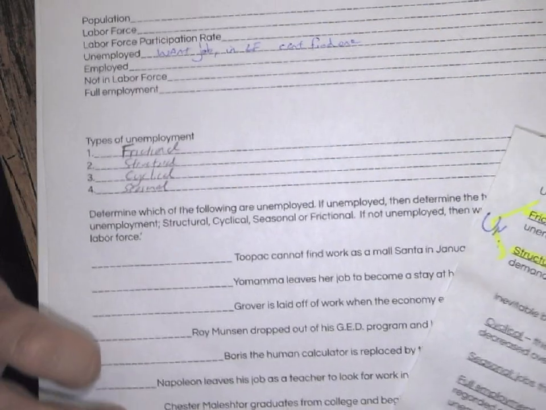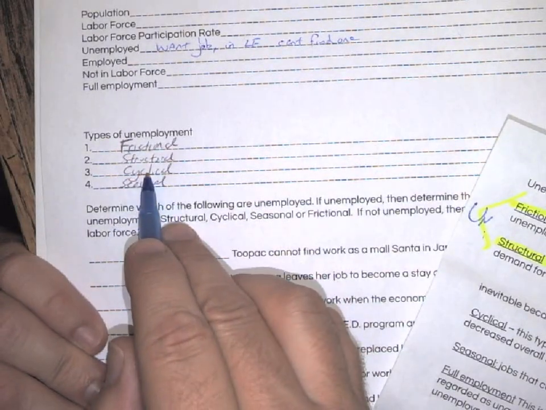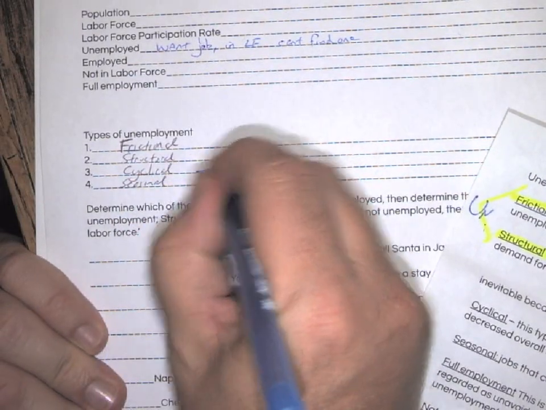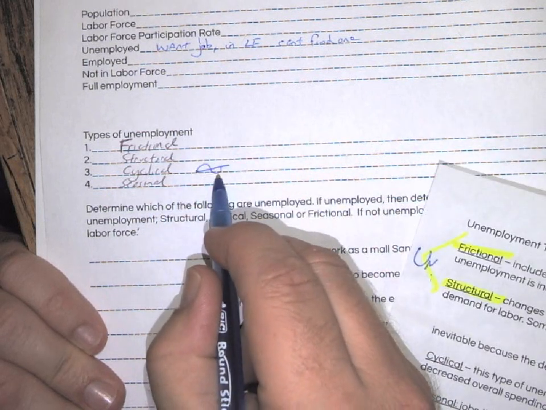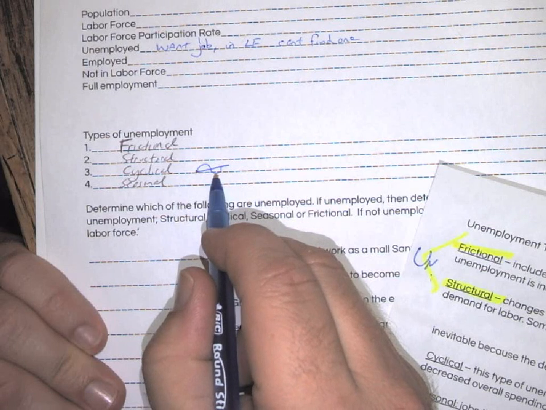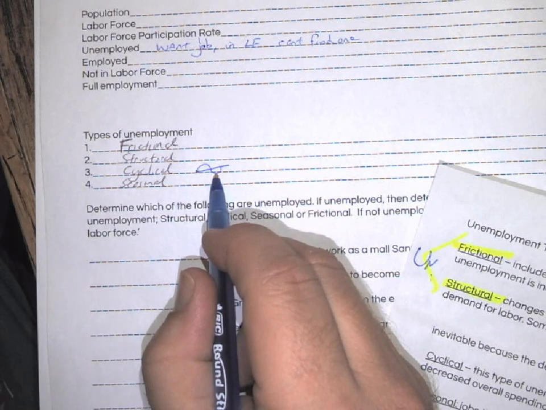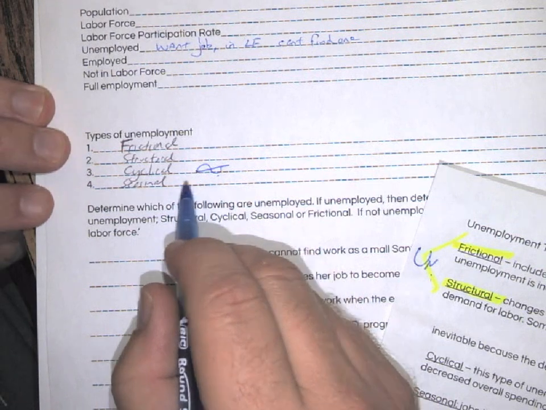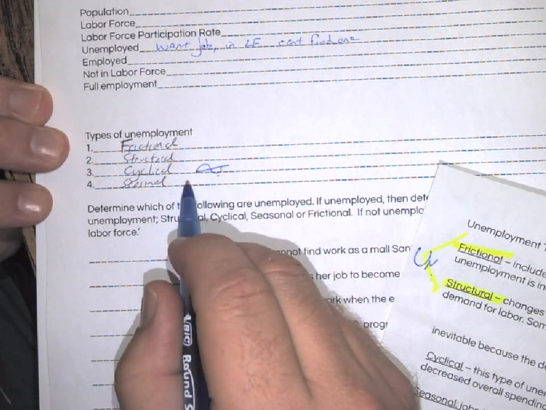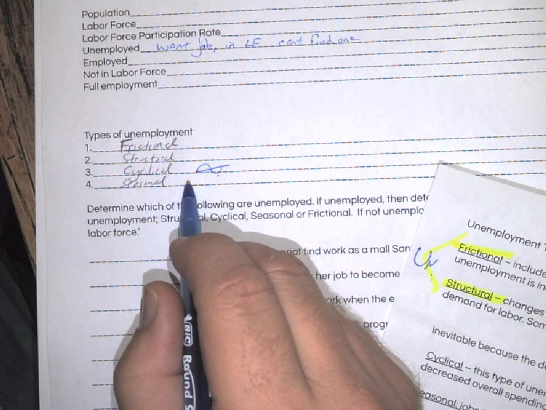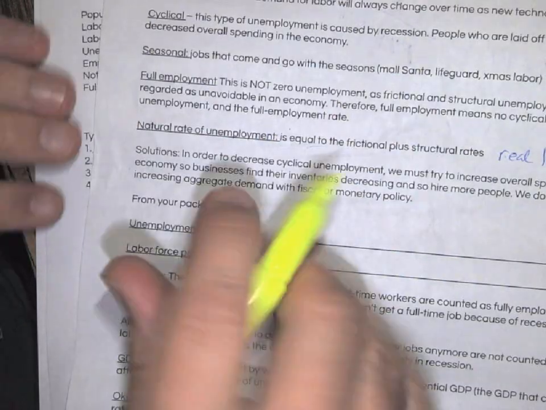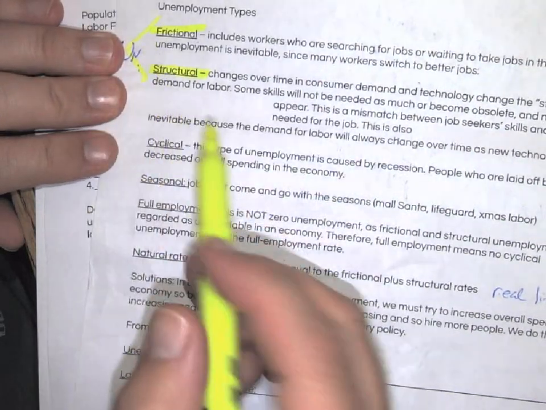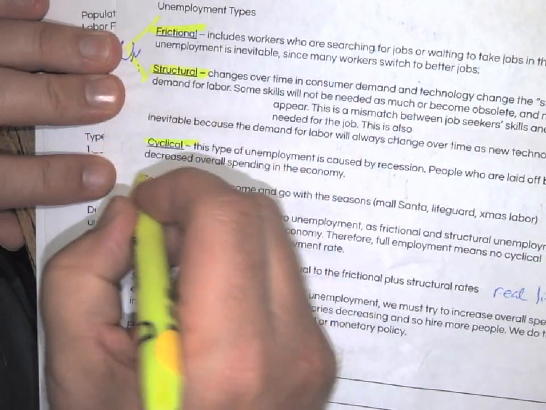Okay? The other types we have are cyclical. Think like the business cycle. So we have our ups and downs. We have the business cycle. Okay, so if we're on this part of the business cycle where we have some recession, that means extra jobs are gone, or you get laid off because it's not busy at work. So that's cyclical. Seasonal is pretty easy because that's just lifeguards, mall Santas, extra help at Christmas, things like that. So those are our 4 types of unemployment: frictional, structural, cyclical, and seasonal.